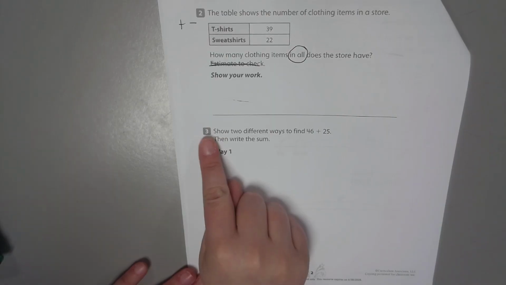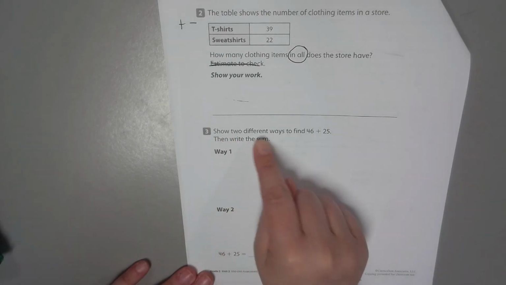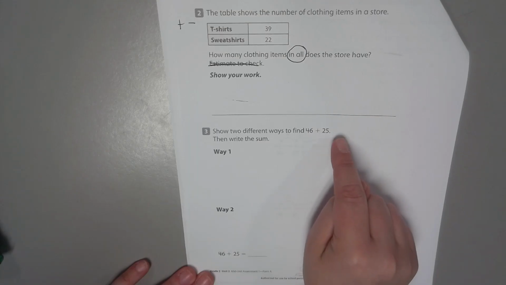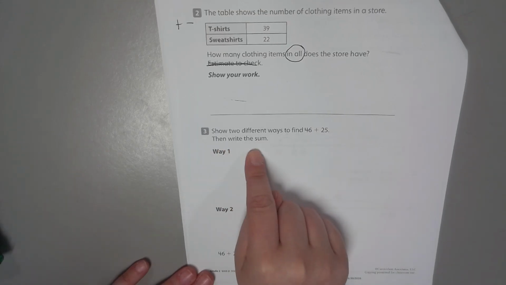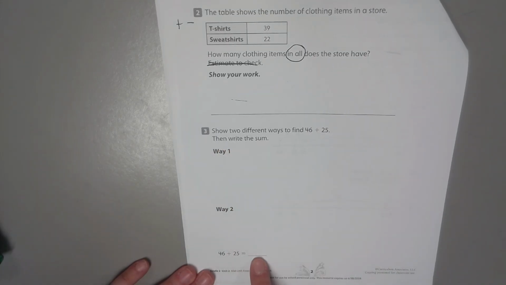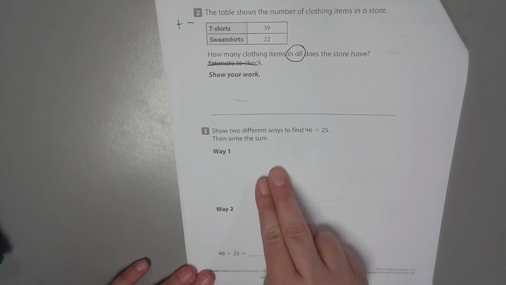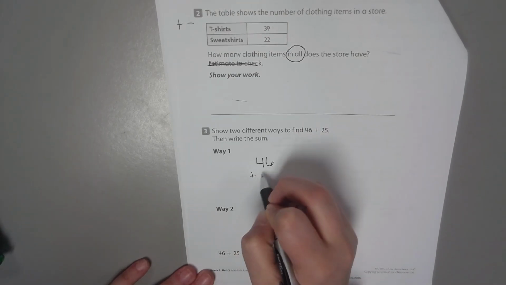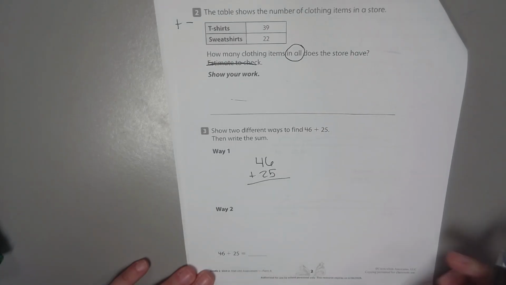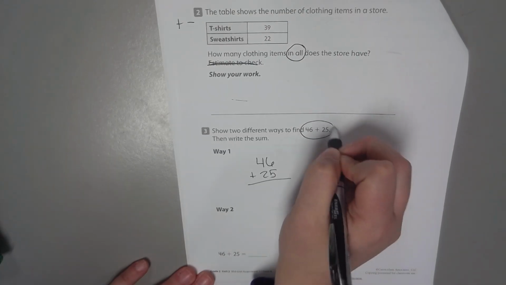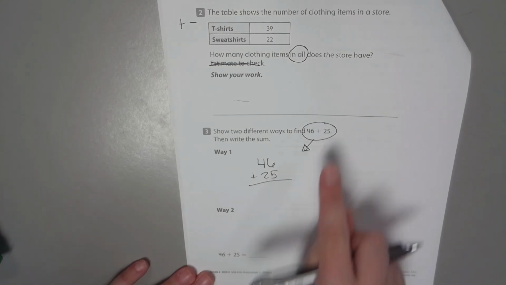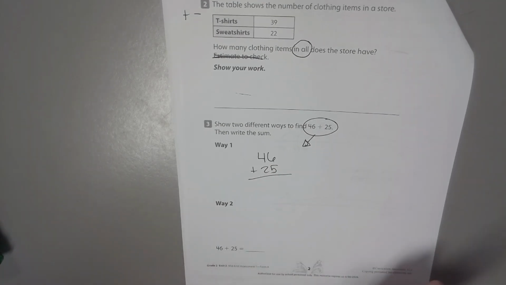Number 3, show 2 different ways to find 46 plus 25. Then write the sum. The answer goes down here. 2 different ways. If you choose to set it up like this, that is one way. This is the same thing as this. Do not put this and then turn around and put that. No, no, no, no.